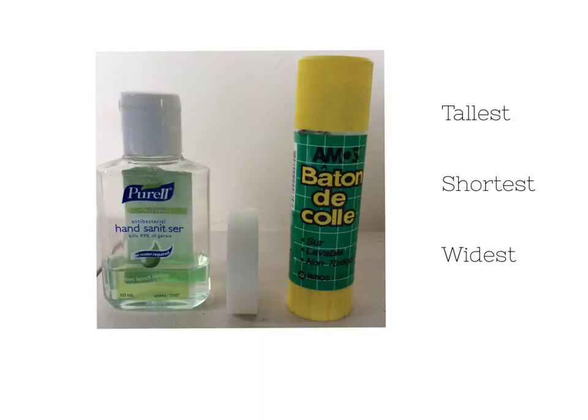Okay, so here are my three objects. I've got hand sanitizer here, I've got sellotape here, and I've got a glue stick here. I'm going to try and work out which one's the tallest one. Remember, the tallest one is the one that has the highest top point. Here's the top point for the glue stick. Here's the top point for the hand sanitizer, and here's the top point for the sellotape. So the top point, the one that is the highest, is this one right here, the glue stick.